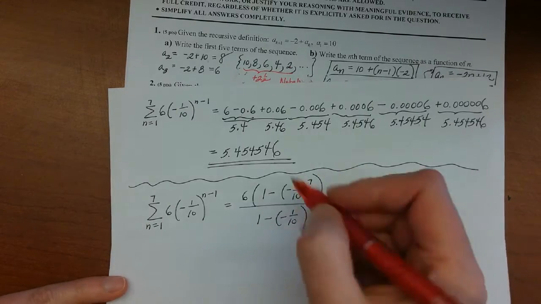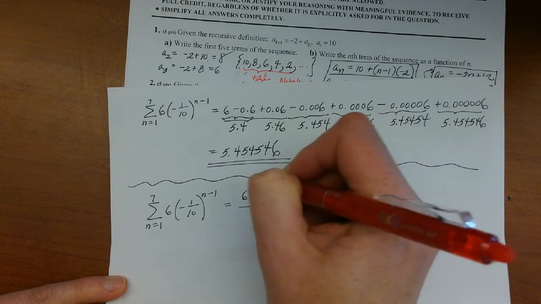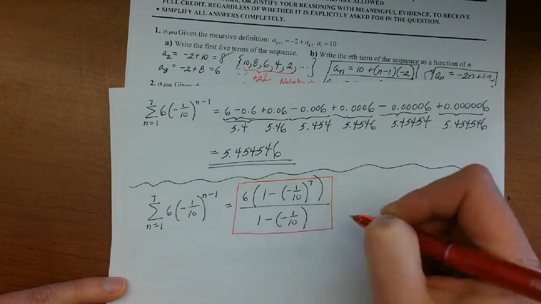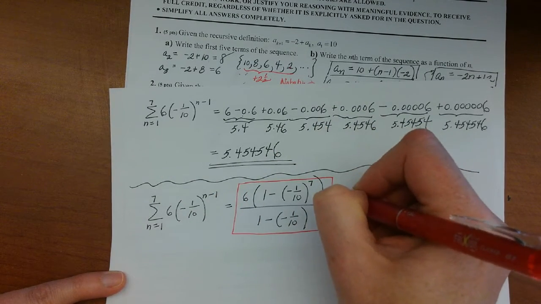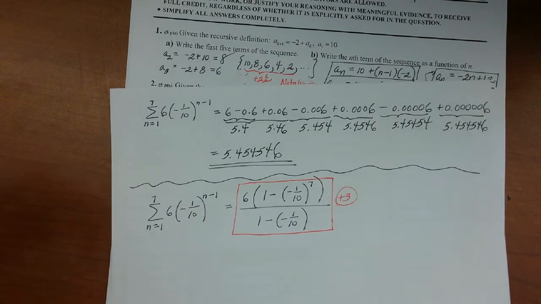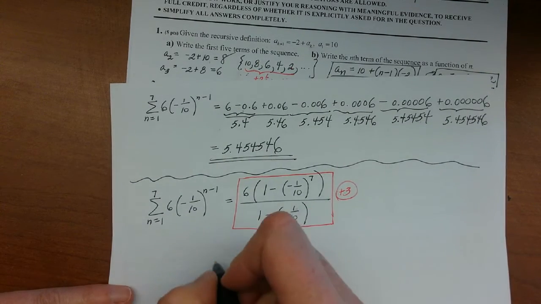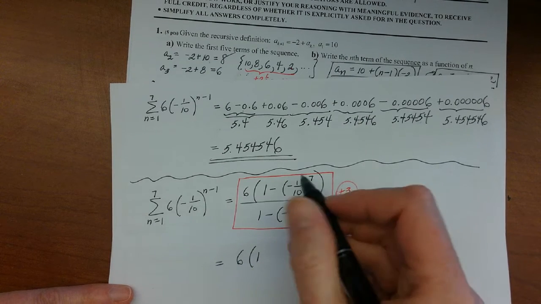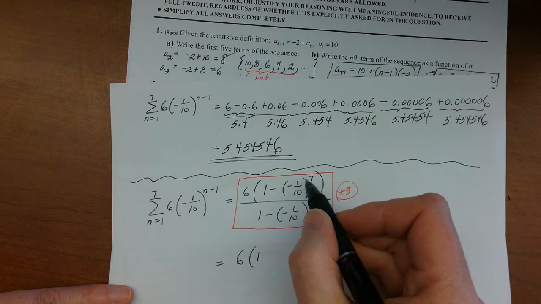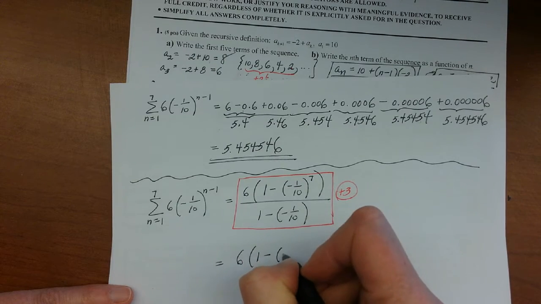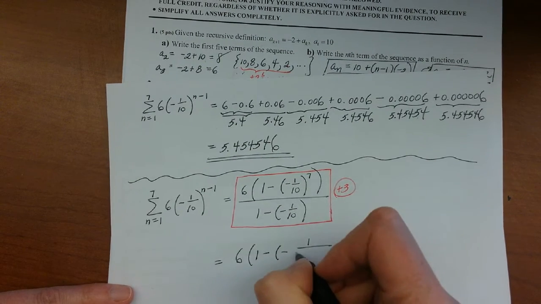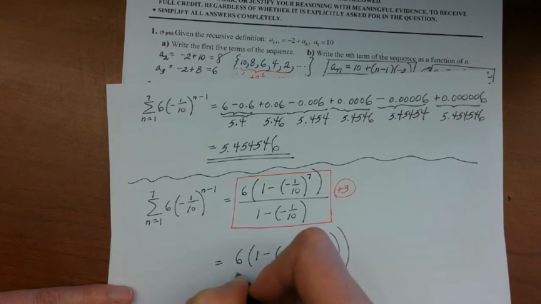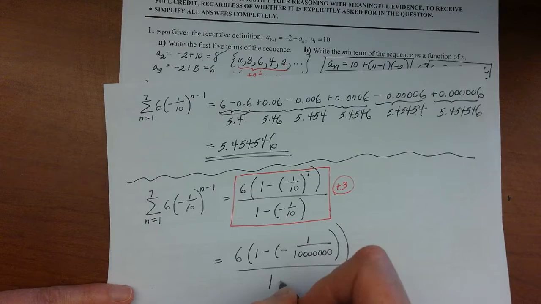And before I go too much farther, let's talk about credit as you go. This little step right here, where you use the right formula and use it correctly, will be worth 3 of the 5 points. So even if you messed up after this, you should have at least locked in 3 of the points. Now let's just follow the order of operations. So 6 times 1, and then negative 1/10 to the 7th would be negative. So you'd have minus, negative, and then 1 over a 1 with 7 zeros after it. And on the bottom, you're basically just adding 1/10.